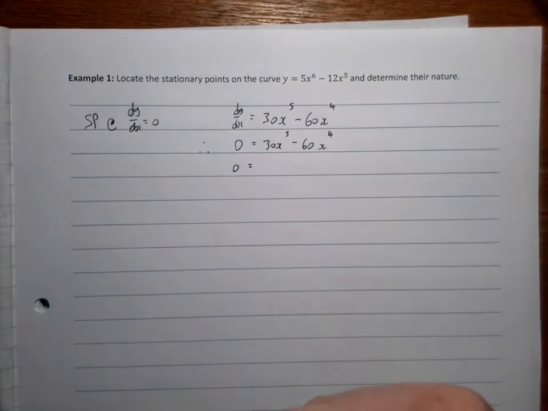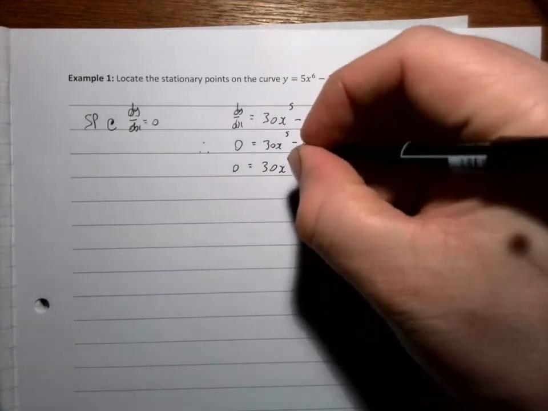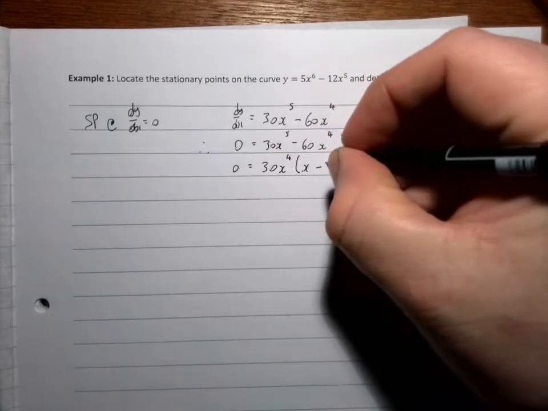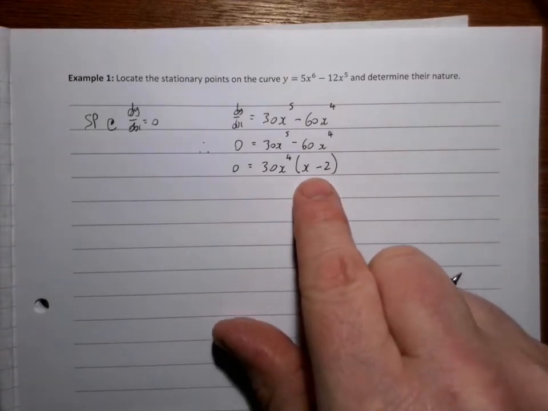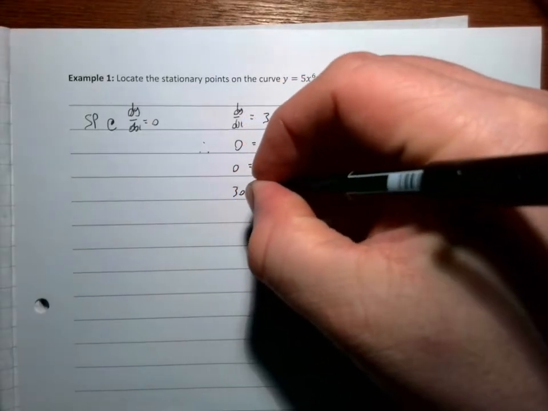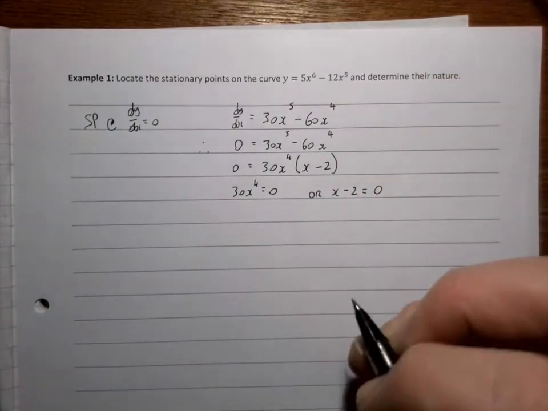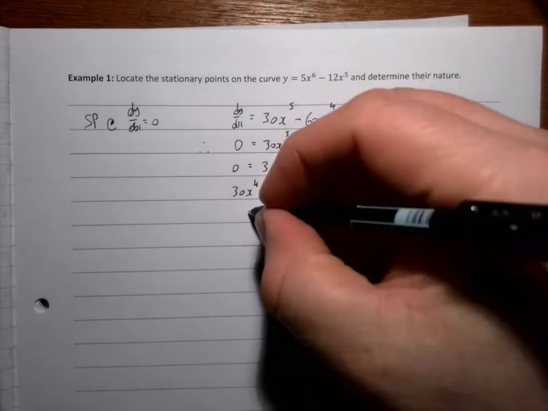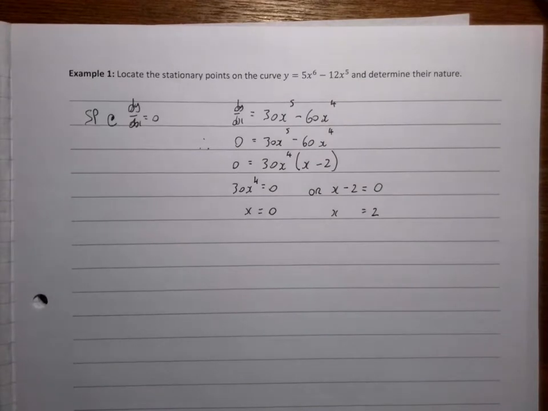Well, in order to solve this, the first thing I want to do is factorise it. I can take 30 outside brackets and x to the power of 4. That would leave me x minus 2 here. That means for these two things to multiply together to give an answer of 0, either this is 0 or this is 0. So either 30x to the power of 4 is equal to 0 or x minus 2 is equal to 0. Well, the only way for this to work would be if x is 0, and in this case x must be 2. So the two stationary points occur at x coordinate 0 and x coordinate 2.